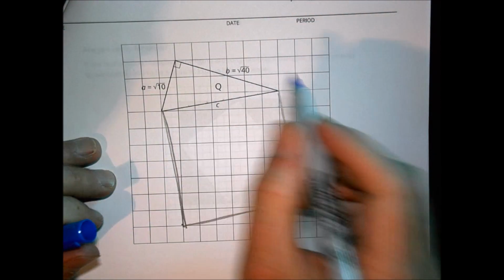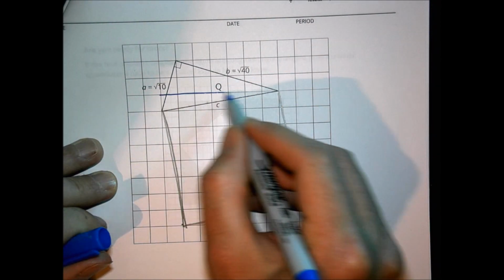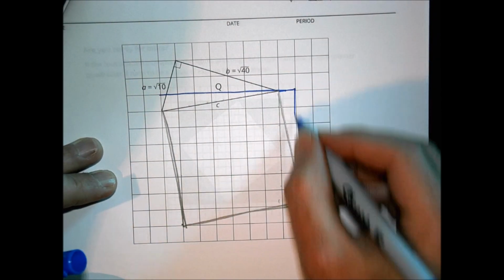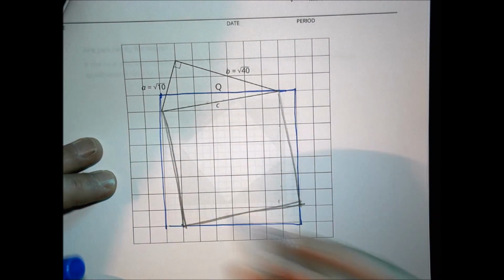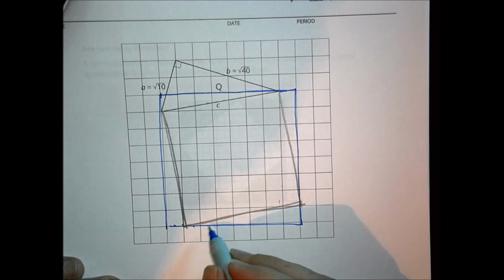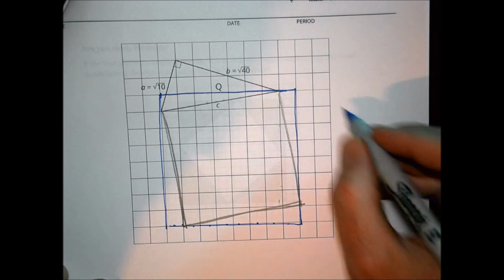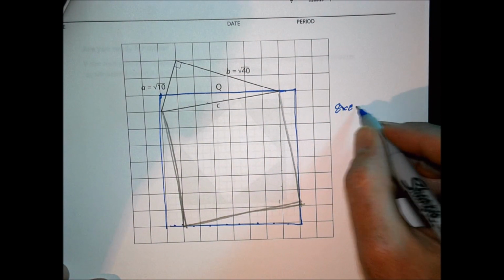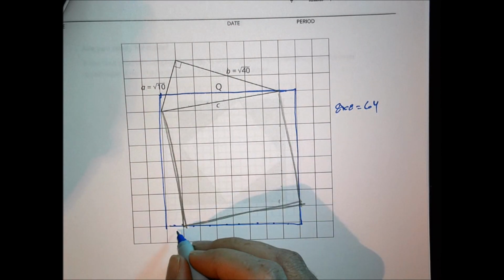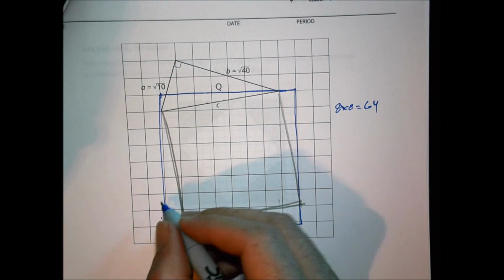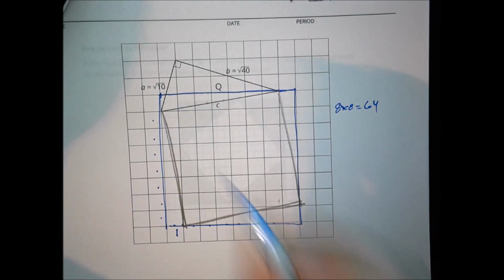I need to know the area of the square that goes around that one, and then subtract the triangles. So the big square is 1, 2, 3, 4, 5, 6, 7, 8. That's an 8 by 8 square, which is 64. Then I need to get rid of these triangle pieces. The triangle pieces are sitting here at 1 and 1, 2, 3, 4, 5, 6, 7 right there.